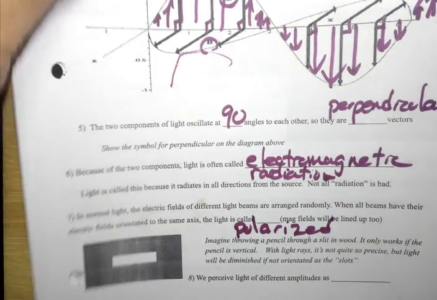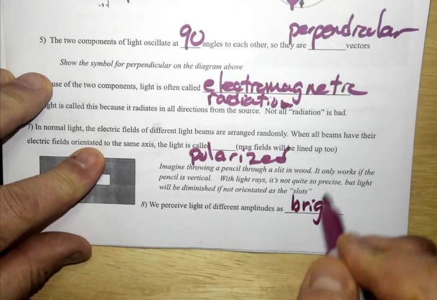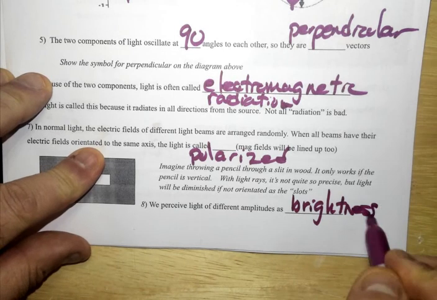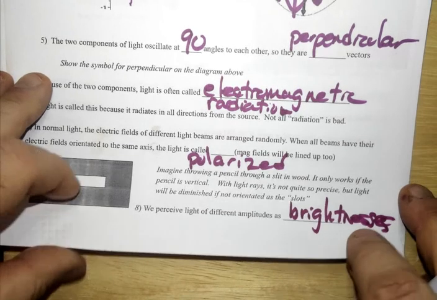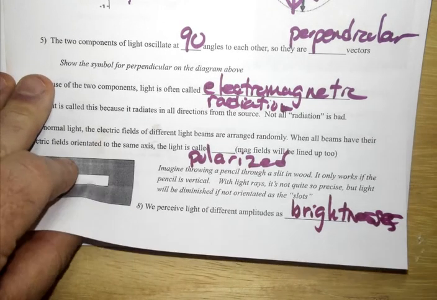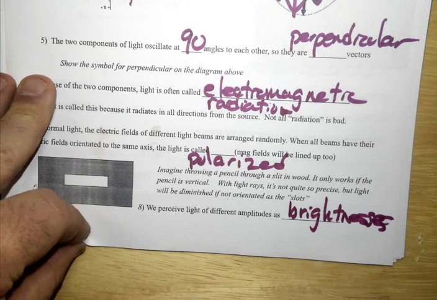Number 8, we perceive light of different amplitudes as brightnesses. Bigger amplitude means brighter light. Just like a bigger amplitude of sound waves means a louder sound, a loud light beam would be like brightness.